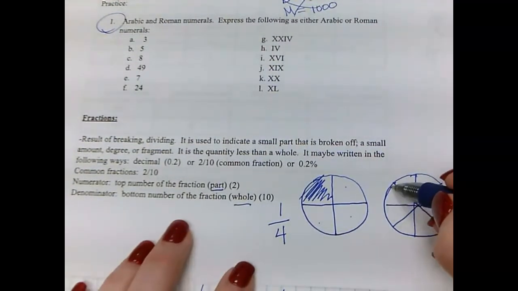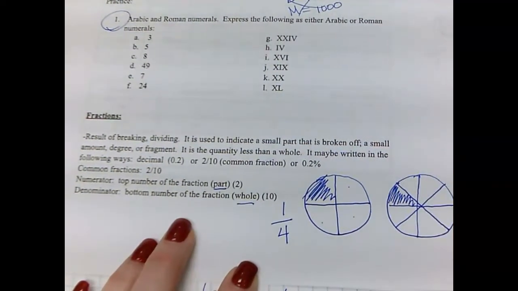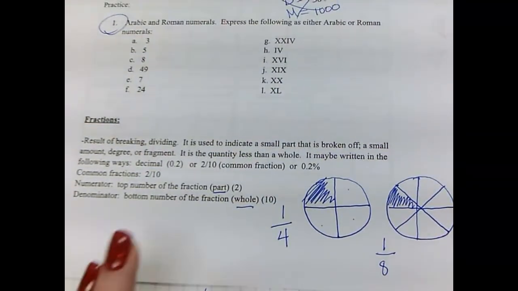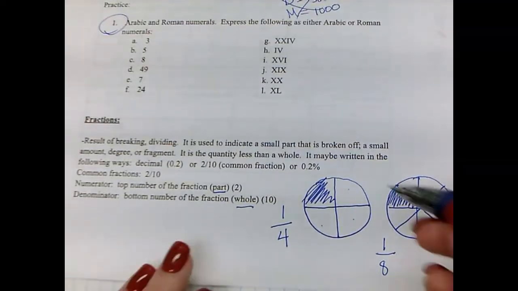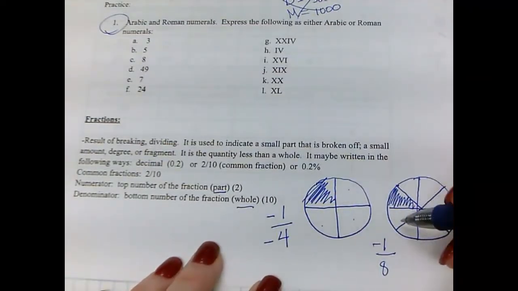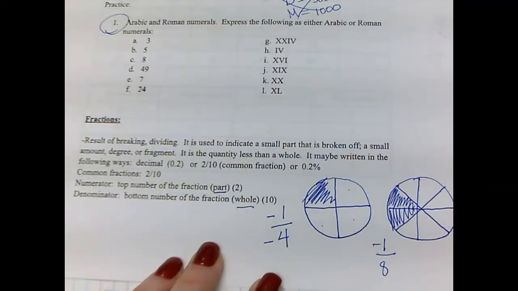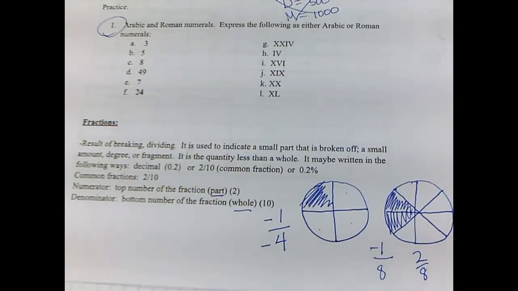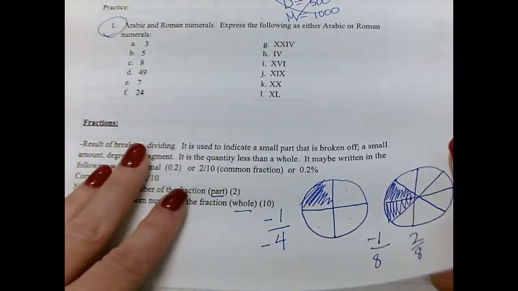Where this one, if I take this pizza pie out, I get 1 out of 1, 2, 3, 4, 5, 6, 7, 8. Okay, so obviously looking at this, this is my numerator, which is the part, and this is the whole. Let's say I take 2 of these, so that would be 2/8. Okay, and that's basically the common fraction that I wanted to talk about, so you guys kind of understand that.